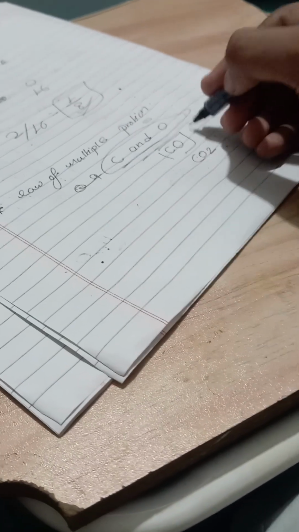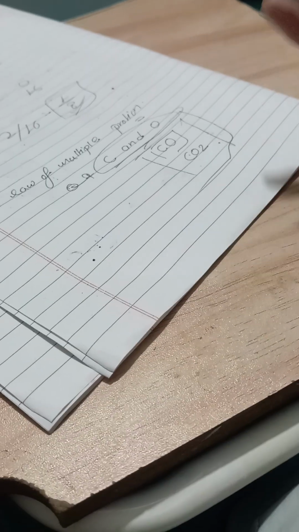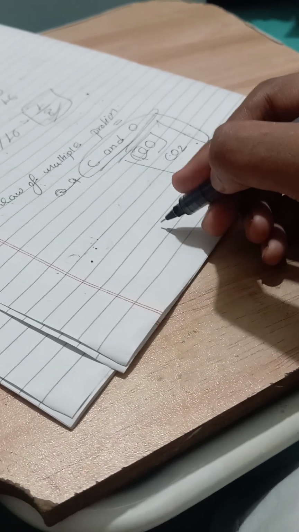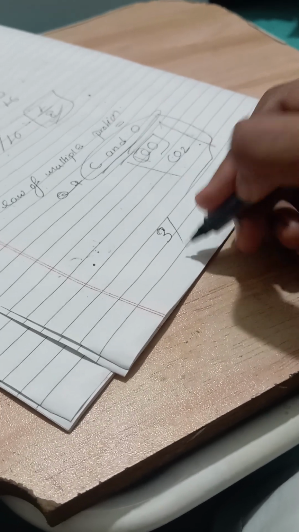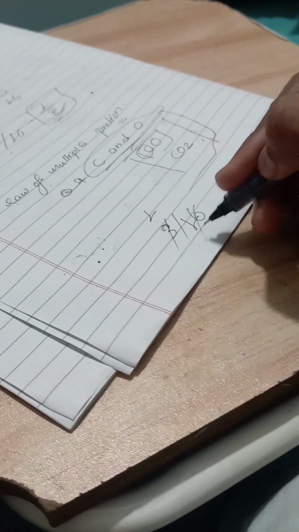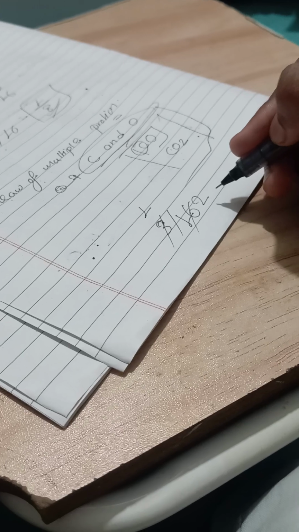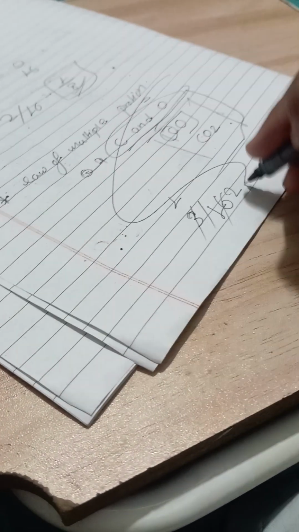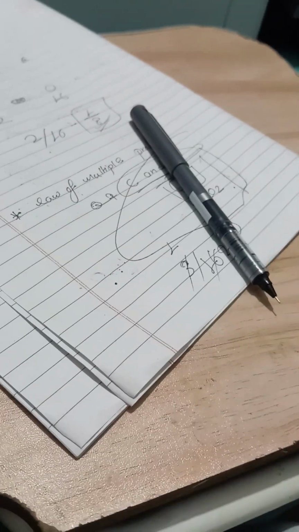So what is the ratio here? The ratio is a whole number. Carbon is combining, let's say carbon is 3, and there is 16, 3, 1 and 3. Let's ignore this. We will discuss the law of multiple proportion in the next video.